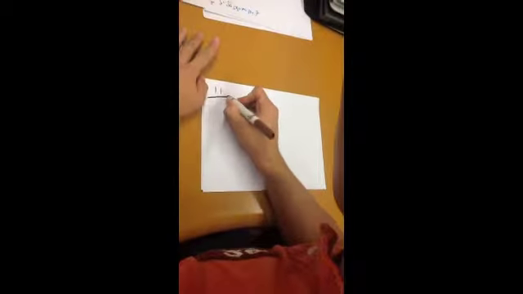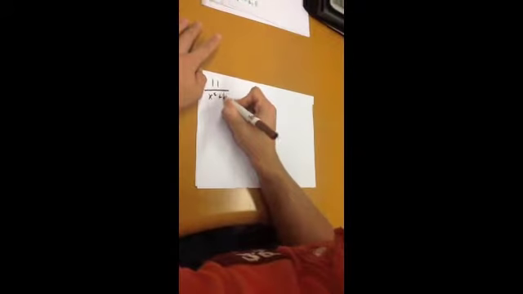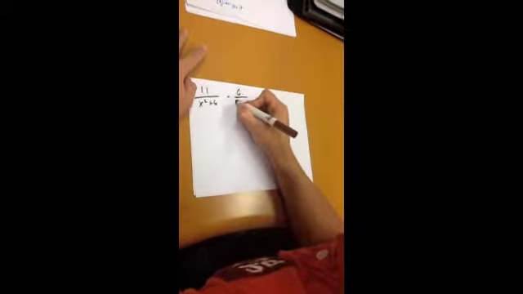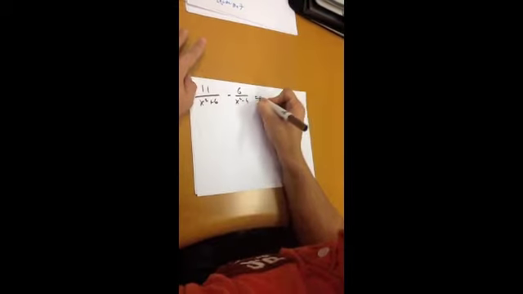The rational equation we're going to be solving today is 11 over x squared plus 6 minus 6 over x squared minus 4 is equal to 0. The first thing that we're going to want to do is factor.